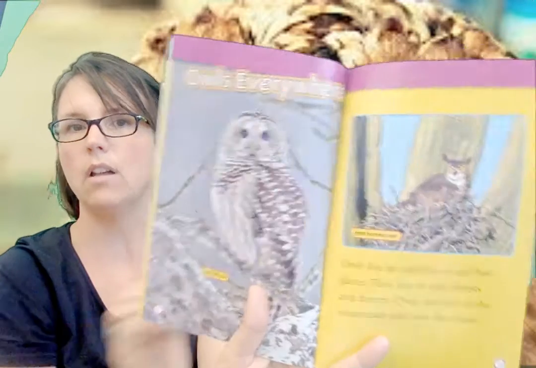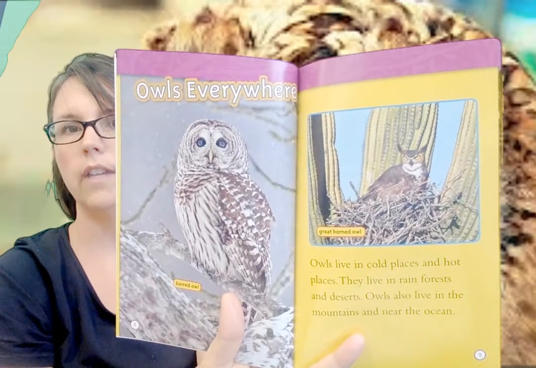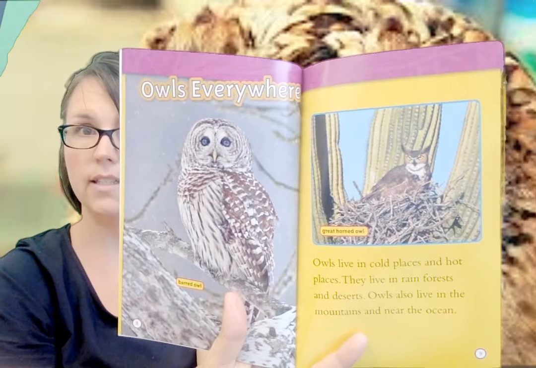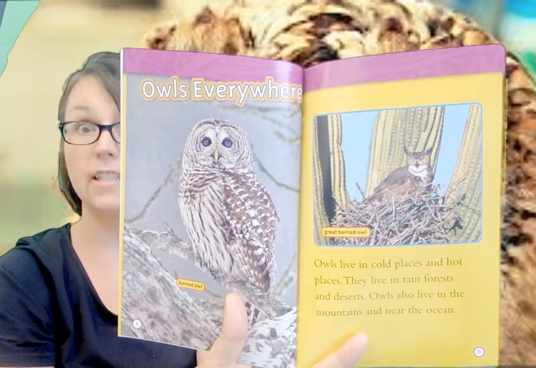Do you know what this plant is called? It's very prickly to touch. It's called a cactus. Cactuses are usually found in warmer places, not in Maine. Let's go ahead and read about owls everywhere.